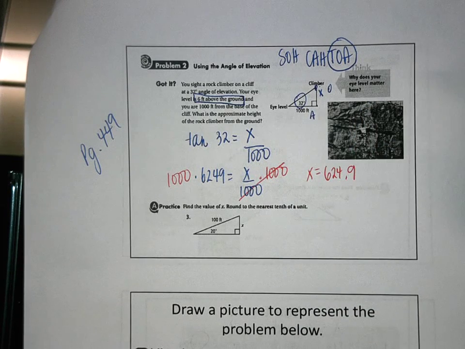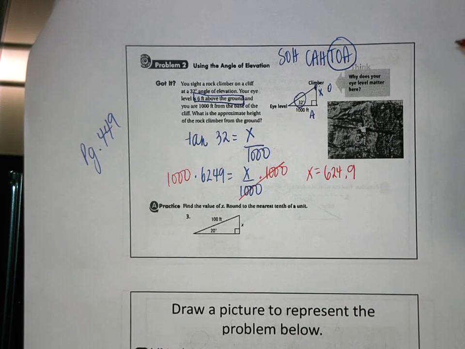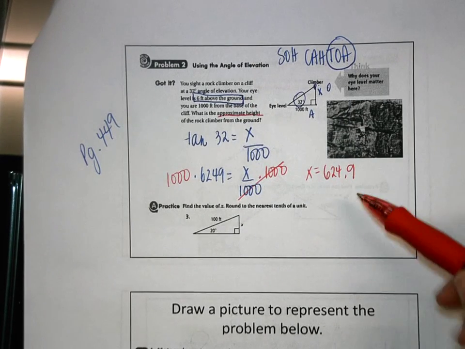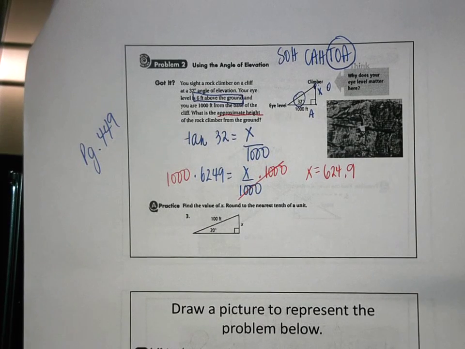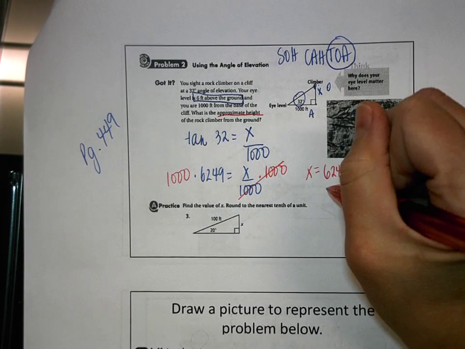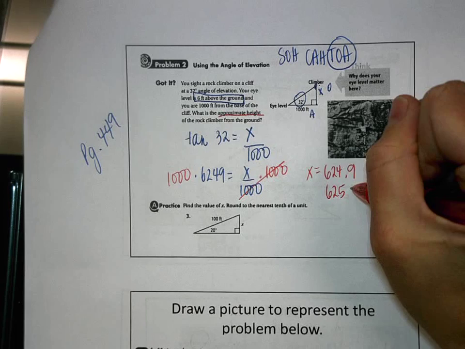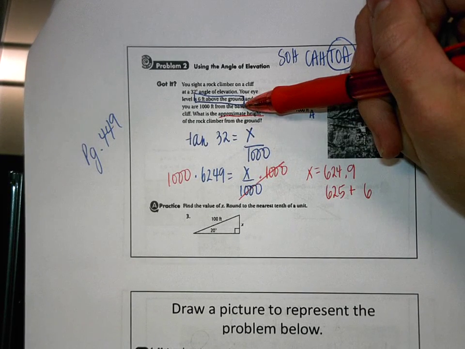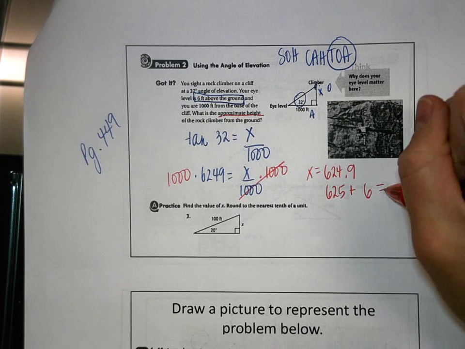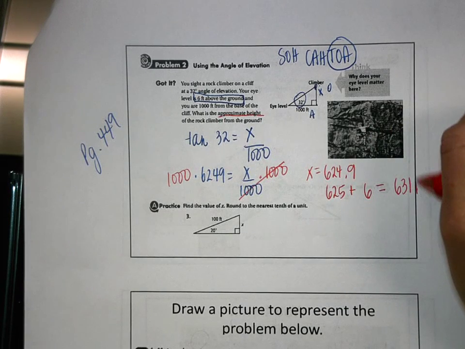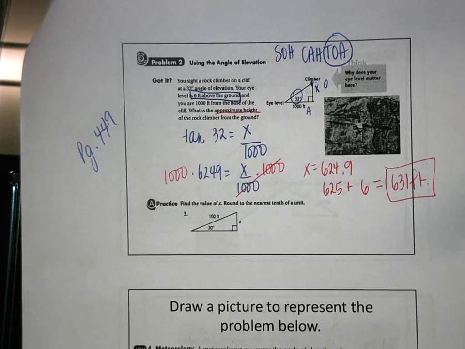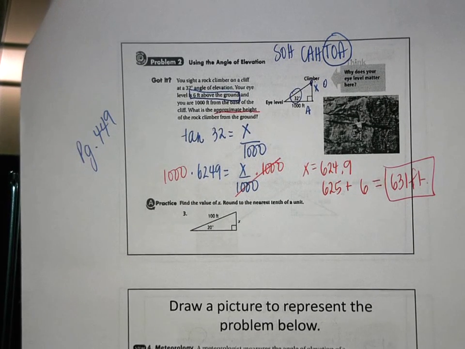And we find that x equals 624.9. Okay, but I believe they told us, yeah, it says approximate height. And so I might even just round this to the nearest foot, okay? And so let's just make this 625 feet. And then we need to add 6 feet to that because they were actually 6 feet above the ground. And so our answer is 631 feet. Okay, questions?